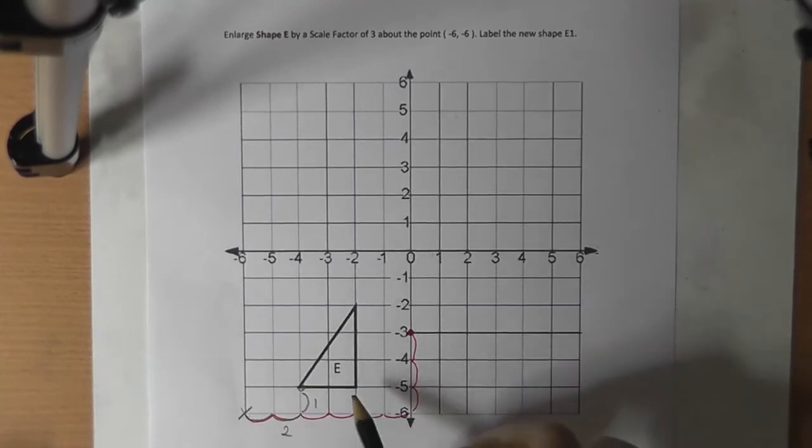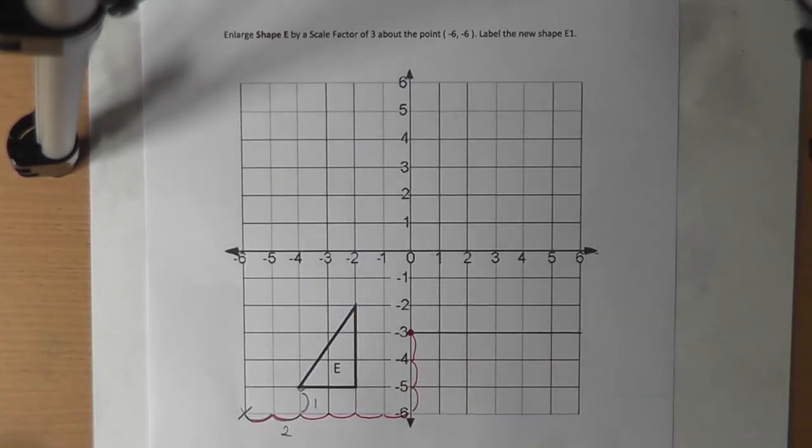The original shape was then 3 squares in height. The new one is going to be 3 times bigger, so it's going to be 9 squares in height.